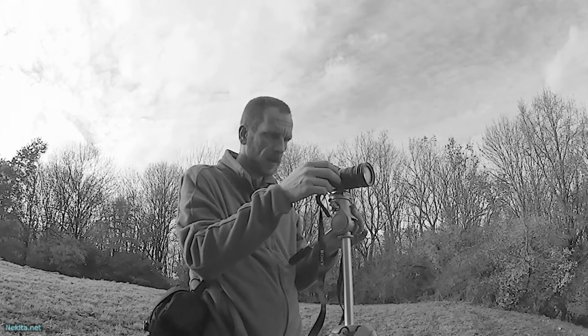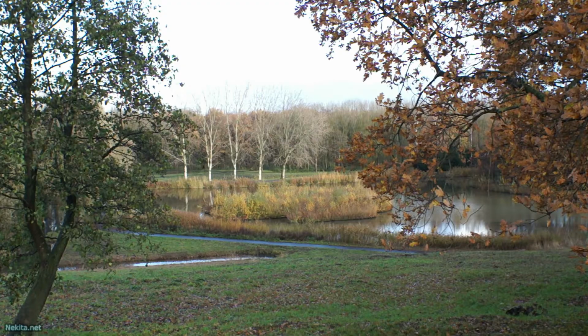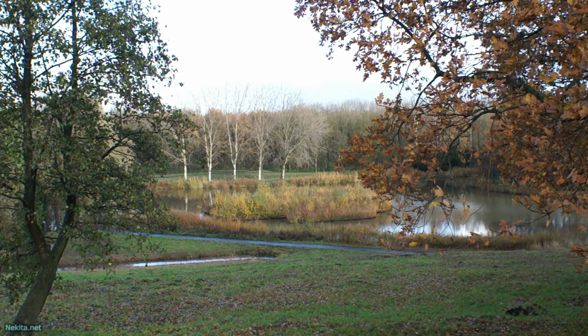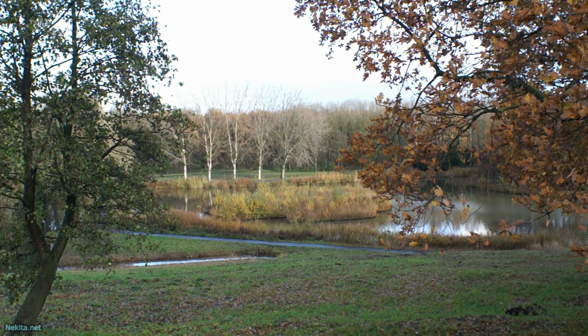Yes. And according to the camera, this is properly exposed. Very nice, right? No. Shallow depth of field because it's f5.9.